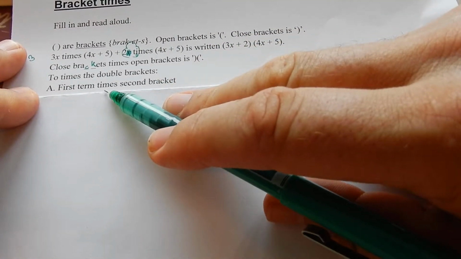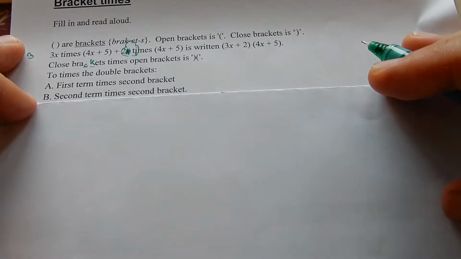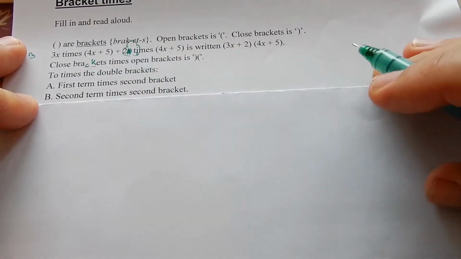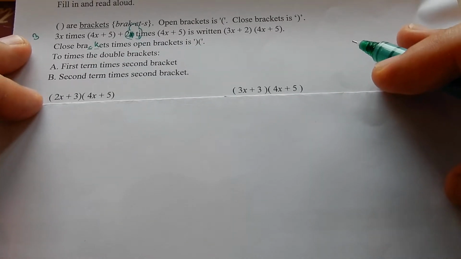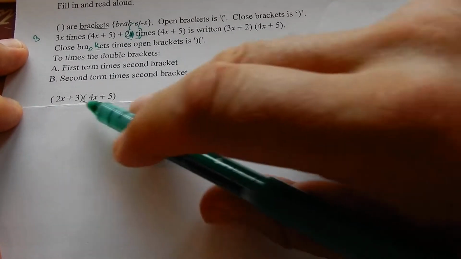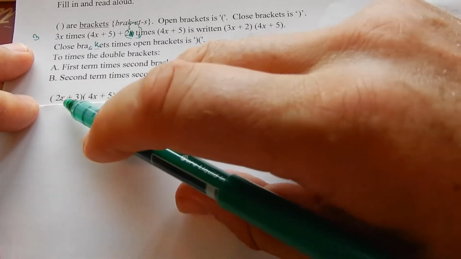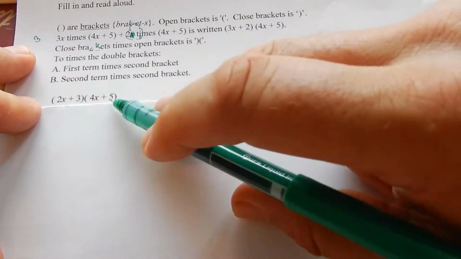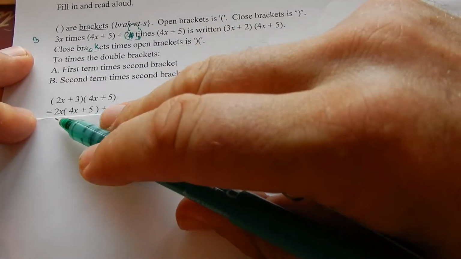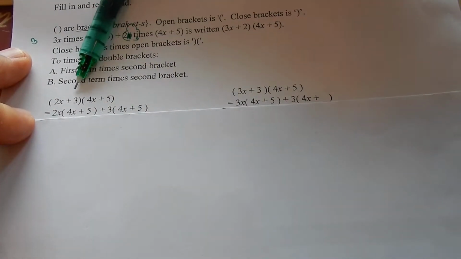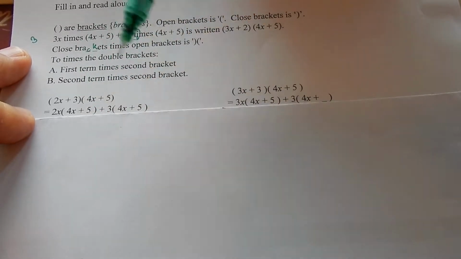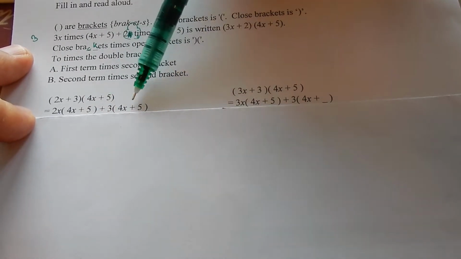The first term times the second brackets. Then the second term times the second brackets. Okay, here we go. 2x plus 3 times 4x plus 5. Let's do 2x times 4x and 2x times 5. And then afterwards we do 3 times 4x, 3 times 5.